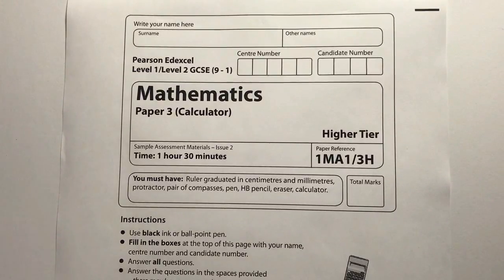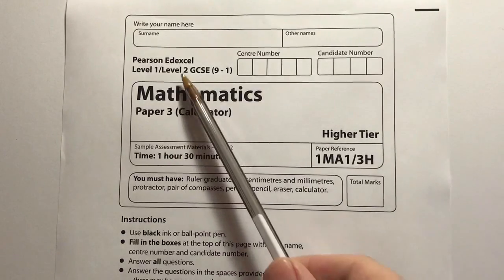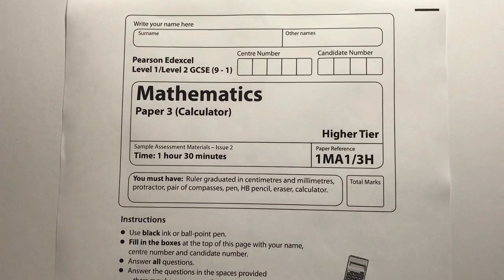Hi, this is the final video in the playlist where we've been looking at the sample assessment materials for Edexcel higher, and this is Paper 3, the calculator paper. What I've been trying to encourage you to do is to keep stopping the video, having a look at the questions, trying them for yourself, and then comparing your solutions. This is the final few questions.